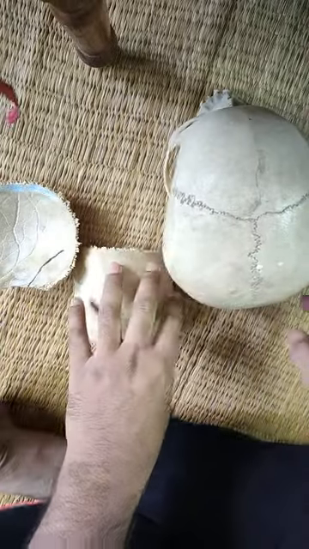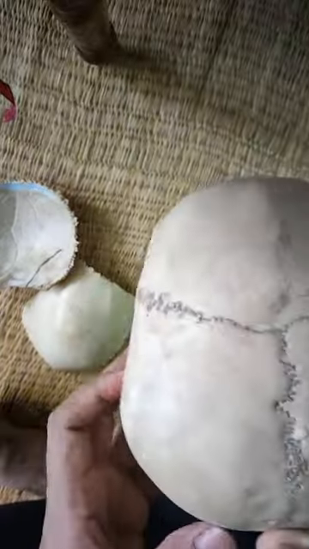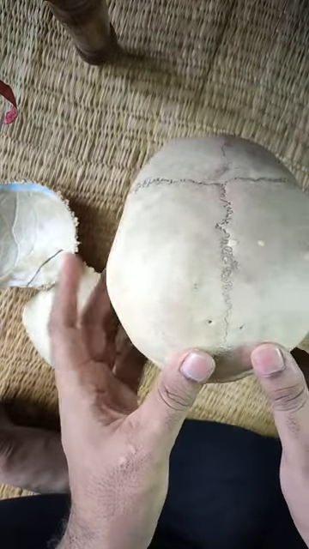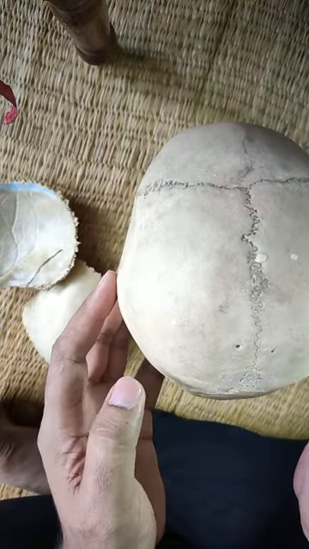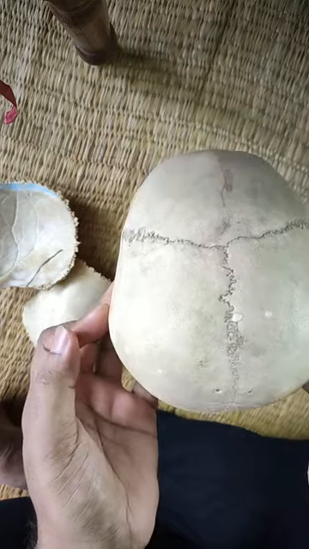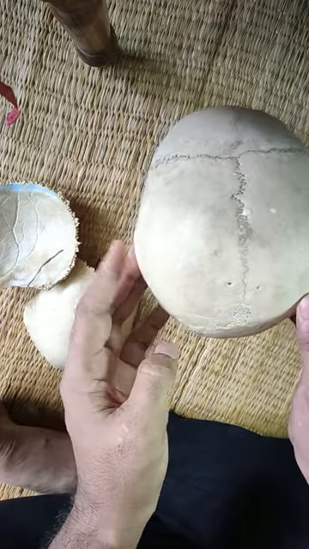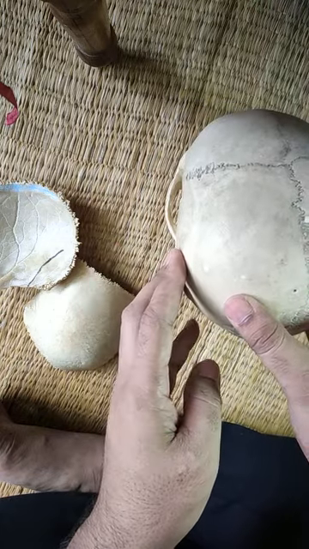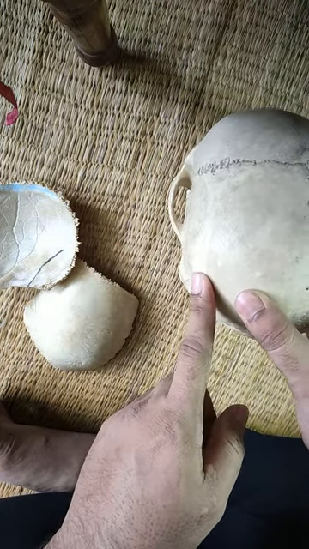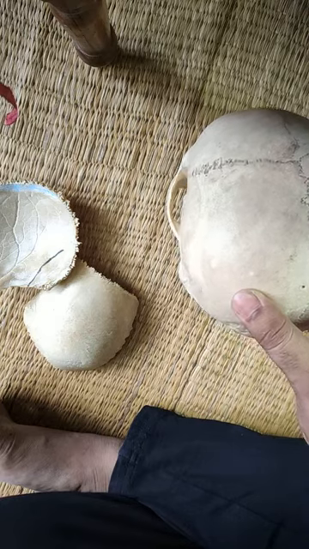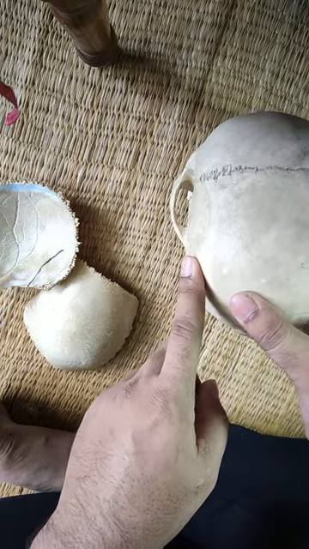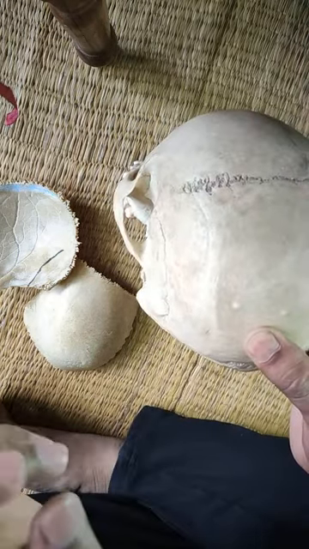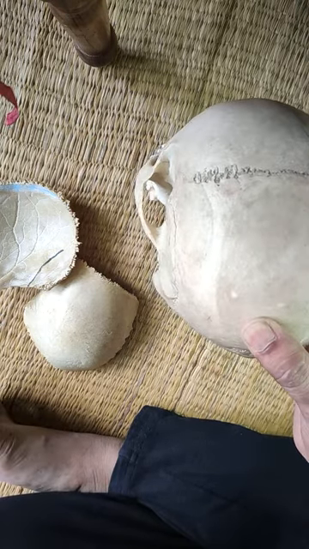In the articulated skull, you can see that there are 2 major prominent areas in the parietal bones. These are called parietal tuber, parietal eminence or parietal tuberosity, from where the ossification of the parietal bone starts.